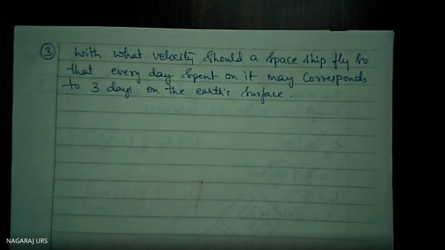Why, Alina, so late? Yes, right, 3 days on the Earth's surface.